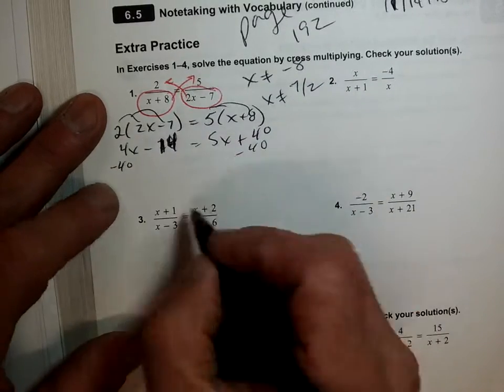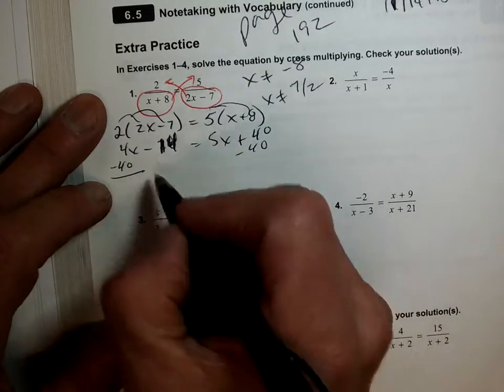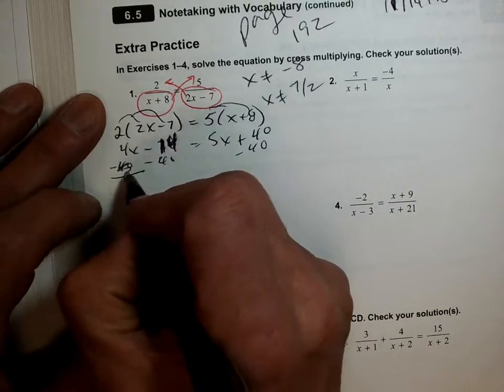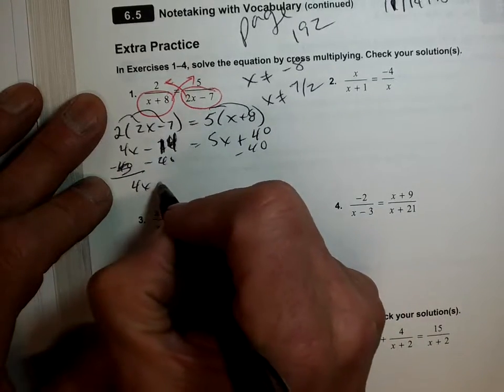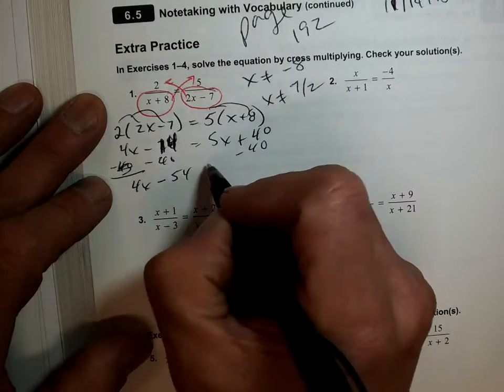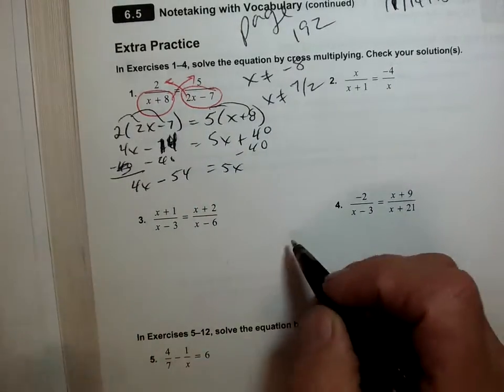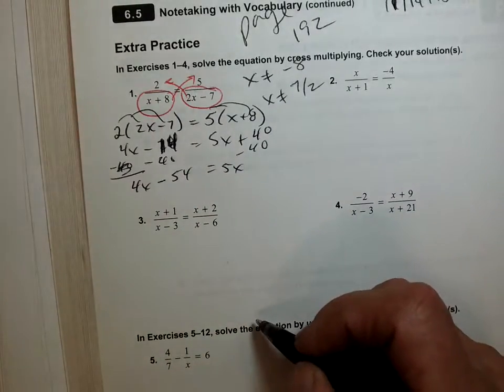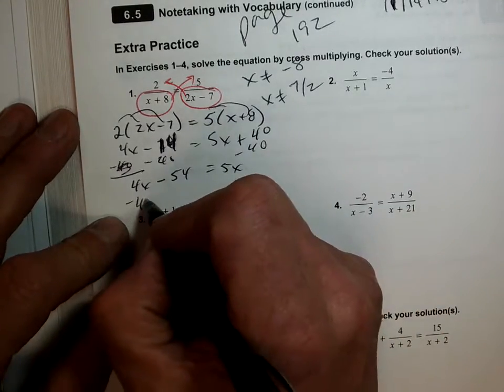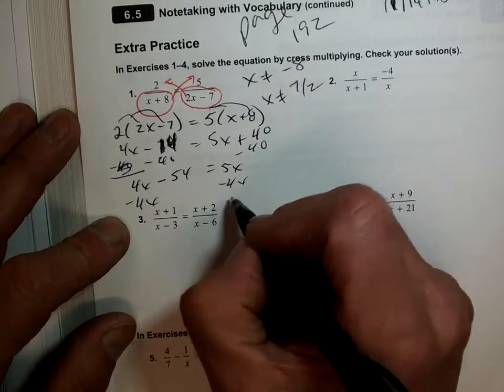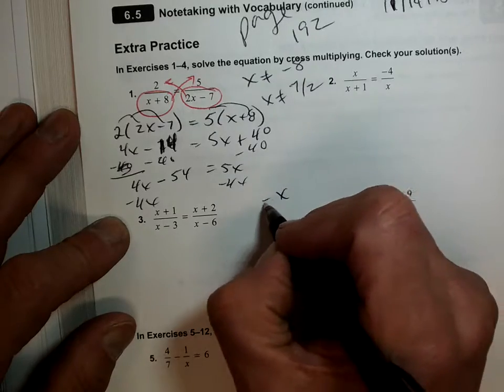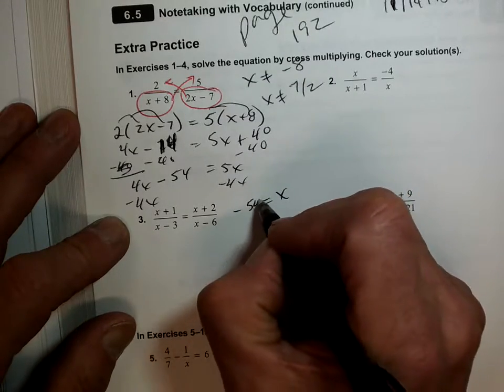Minus 40, right, which is going to give me a 4x minus a 54 equals a 5x, right? Luckily we did this one before with Ben. Minus 4x, I get really x equals negative 54, okay?